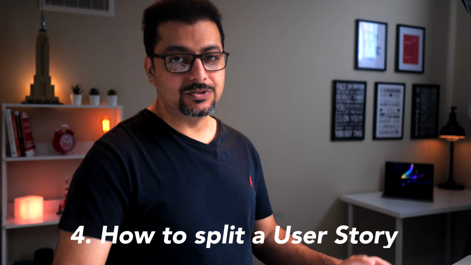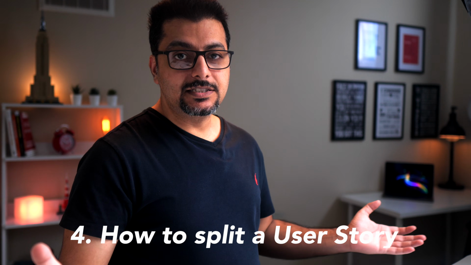Now that we know why we need to split larger user stories into smaller ones, let's get into the realm of how. How do we actually split a user story? Can we just physically divide a user story into smaller pieces? For example, if a large user story or an epic is estimated to take 4 months to complete, why not just divide it into 8 equal chunks, each taking a 2 week sprint to complete?